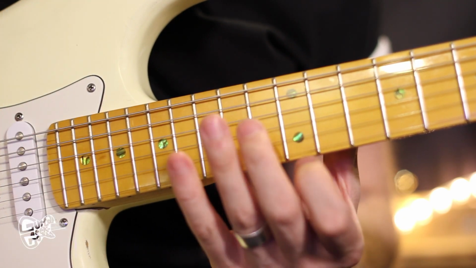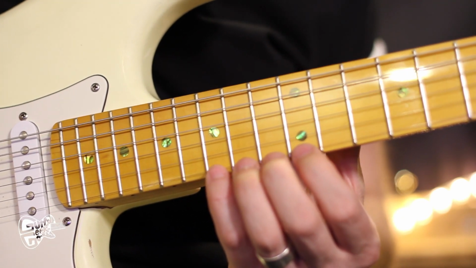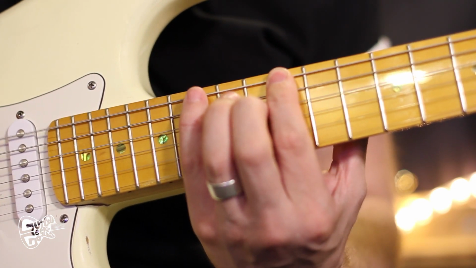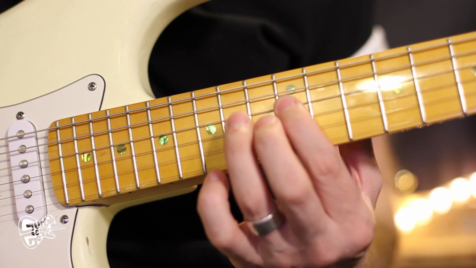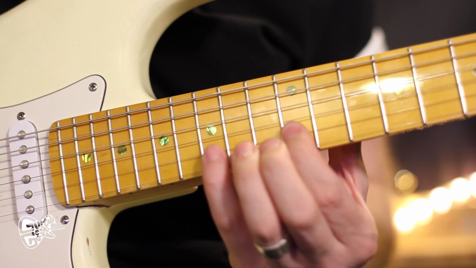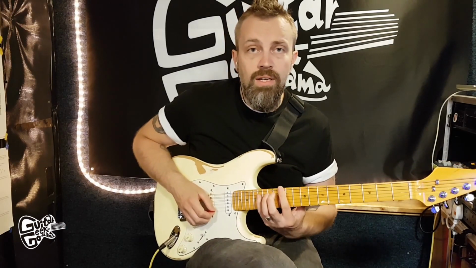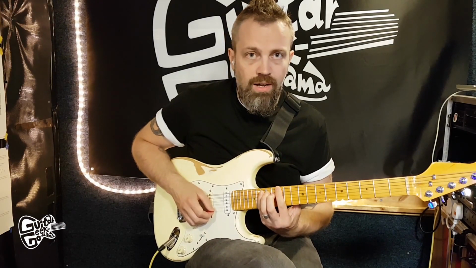And those of you who are really good at pattern recognition will probably see that it is that same pattern, that it's a big gap, little gap, little gap, little gap, big gap, big gap. So that's our E minor pentatonic scale, same shape, but one octave higher.